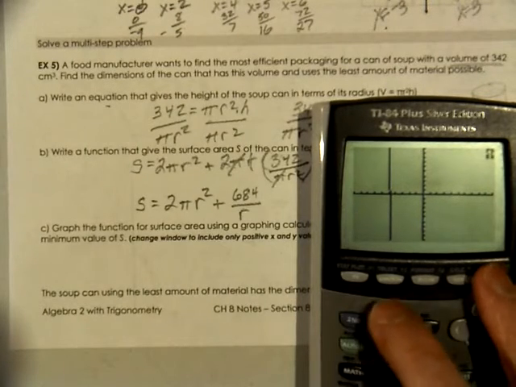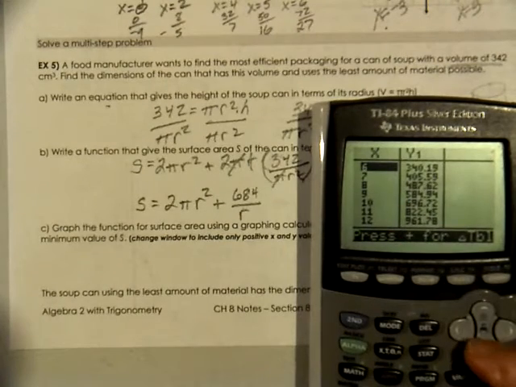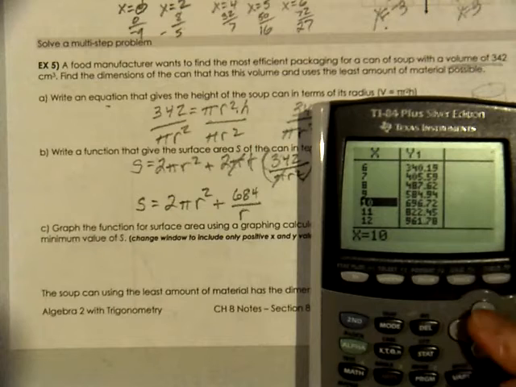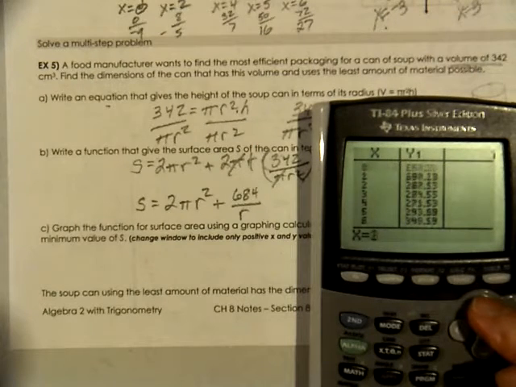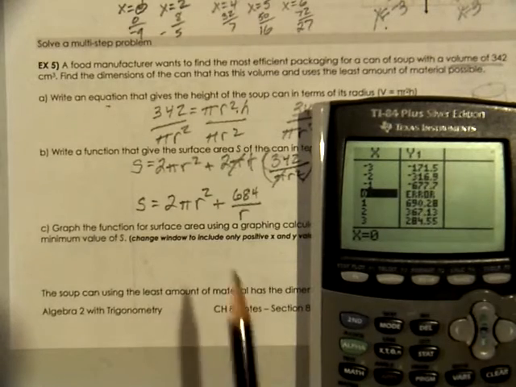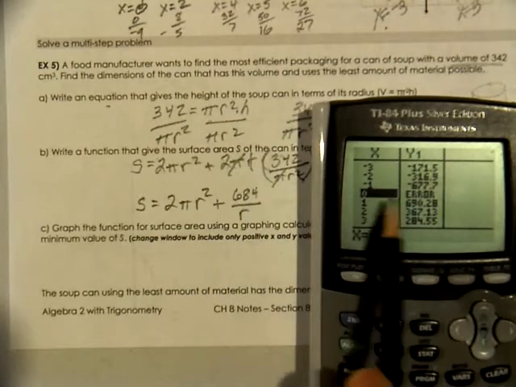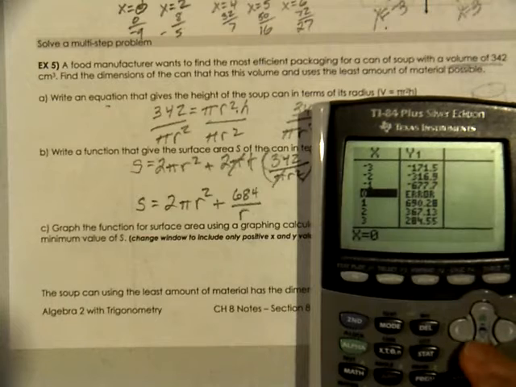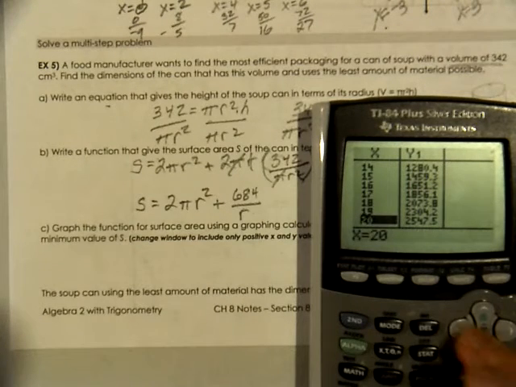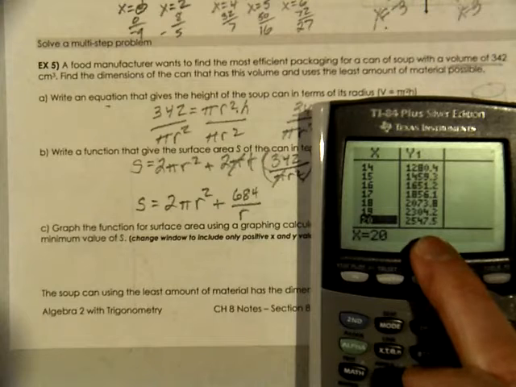You would need to look at your table, and you notice that when it's small, you get really high numbers. At 0, of course, we can't have 0 in the denominator, so that's why you get an error. We're up at 600, and it comes down a little ways, and then it goes back up. By the time you get to, let's say, 20, you're up at 2,500.